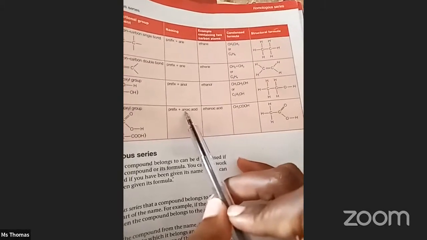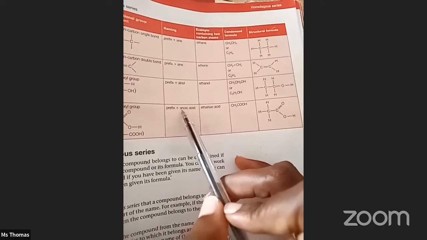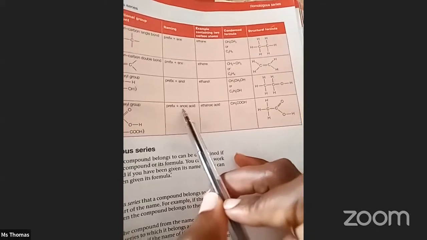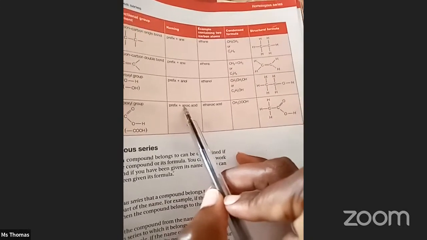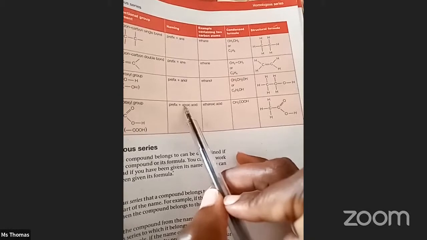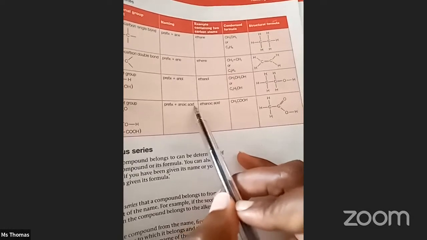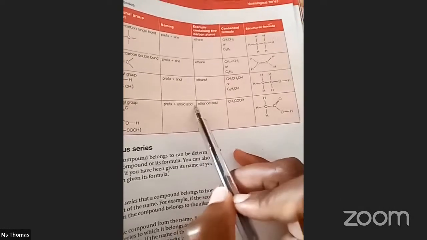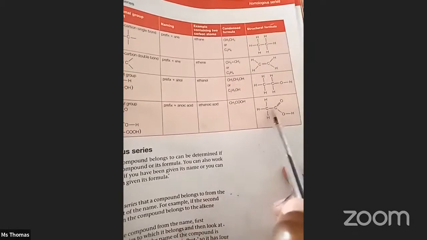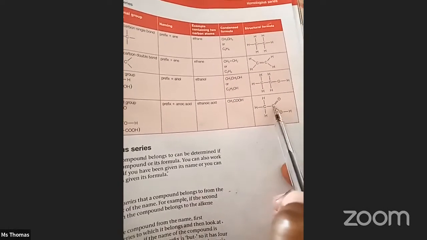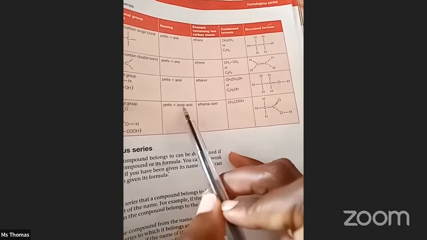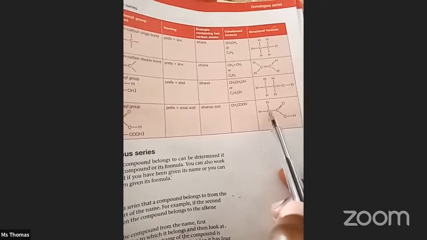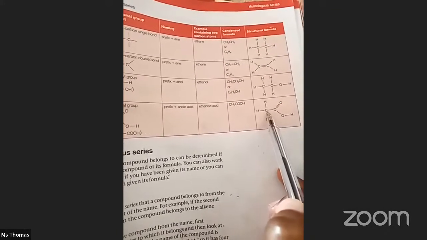The ending of the name must always be anoic acid, because this is from the alkanoic acid, or carboxylic acid, series. So it ends in anoic acid, and the first part of the name has the number of carbons, which is still eth. So this is eth-anoic acid. So this compound is called ethanoic acid.